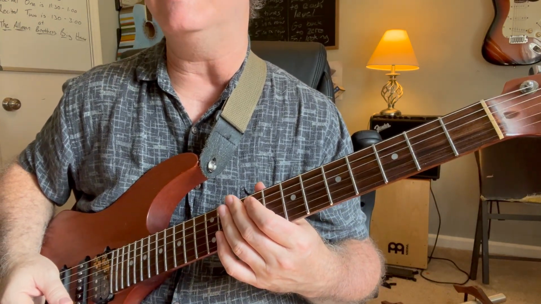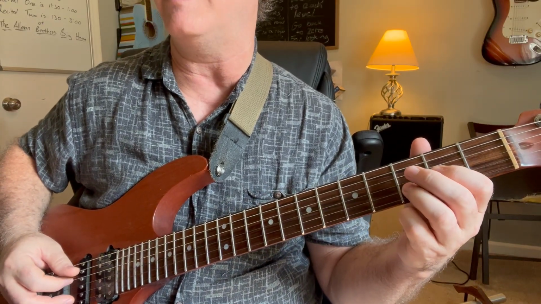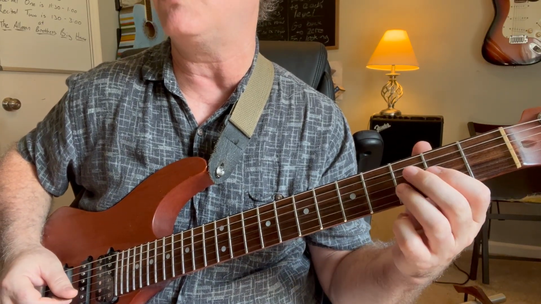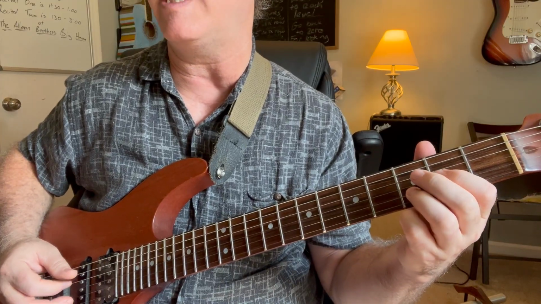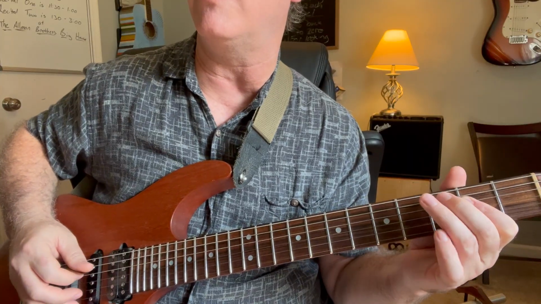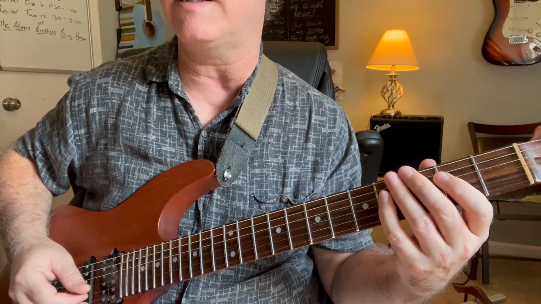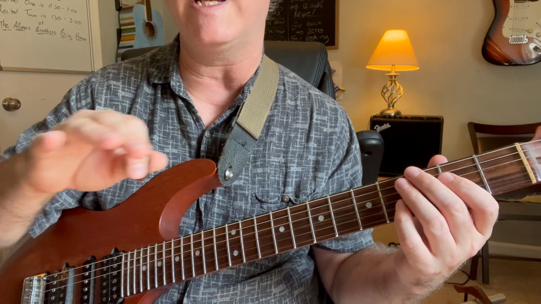Exercise 3, D to A. Okay, we have the same thing with the D lick. We have the A on the and of 2, where we're going to make our A shape. And that A is going to ring over to the next lick to help create the fluidity.